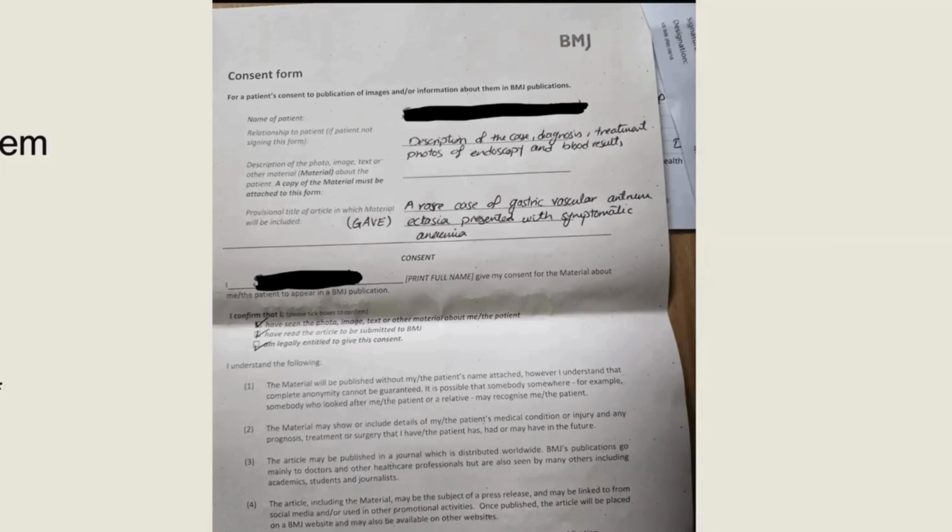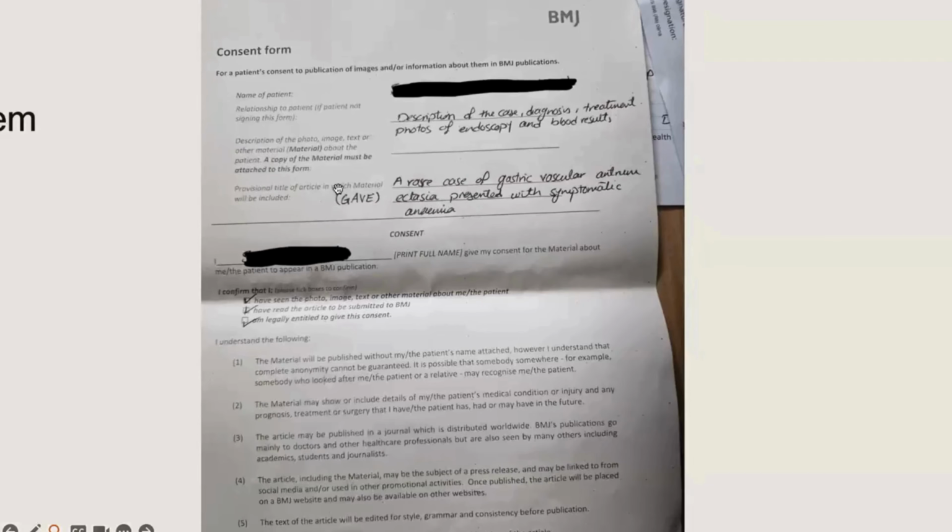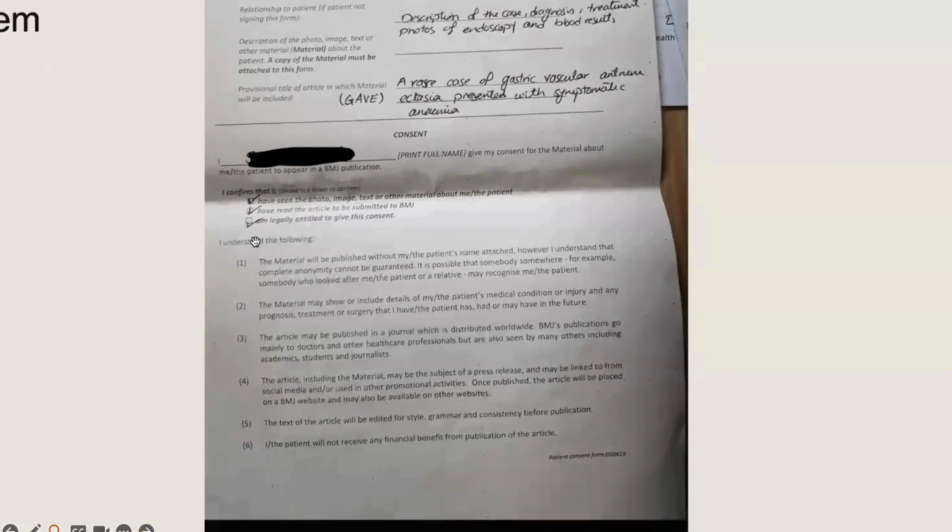So we told this to the patient, and it was written down in the consent form. Then this is a provisional title. It's only a provisional title. So you can put the title, you can even leave it blank when you consent the patient and put the title later. The patient will take these boxes and then they will sign.